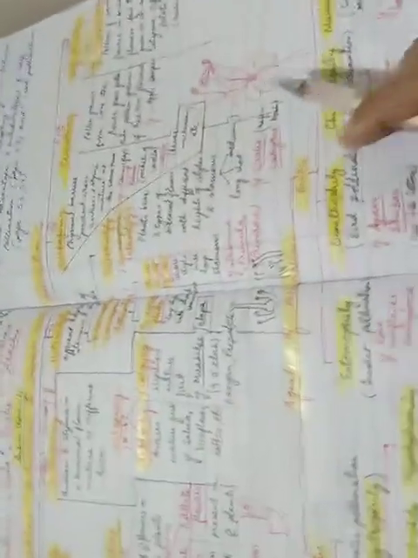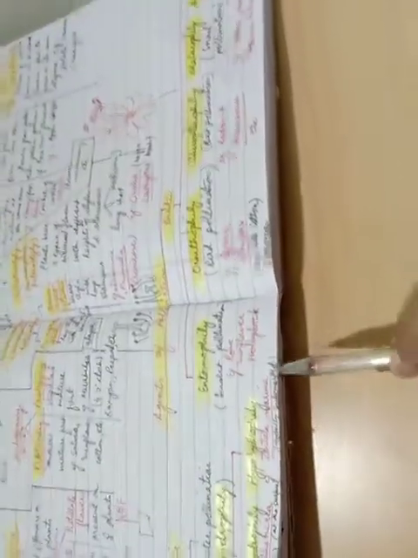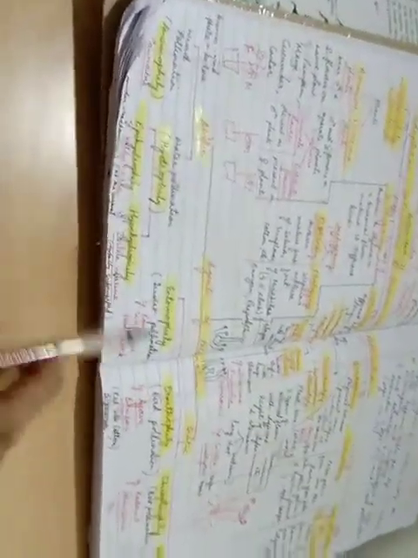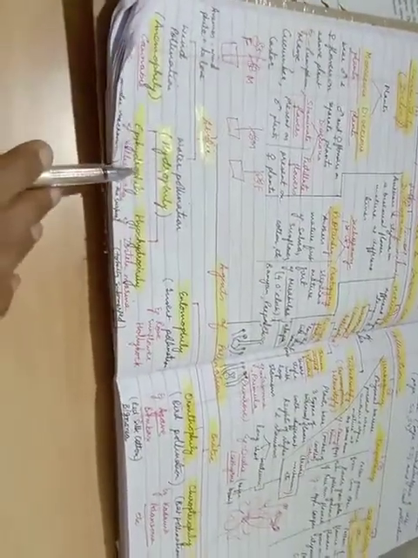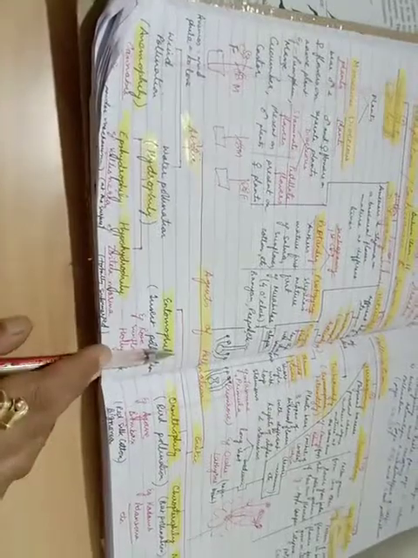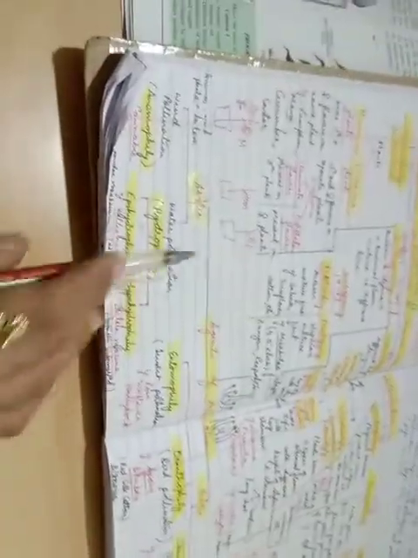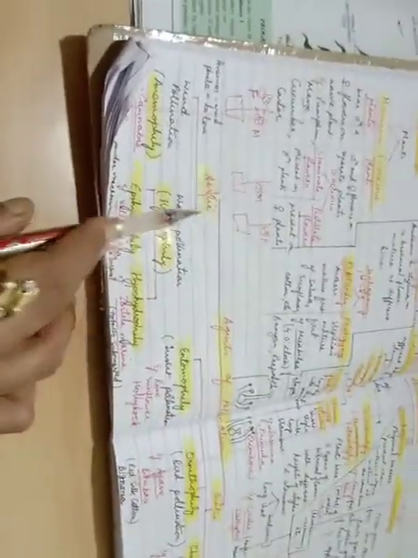Alright, so when we talk about cross-pollination, we have various types of agents of cross-pollination. Let us see about each of them. Agents or agencies of pollination. Self-pollination will not require any agent, but cross-pollination depends on these agents. Broadly, they are of two types.